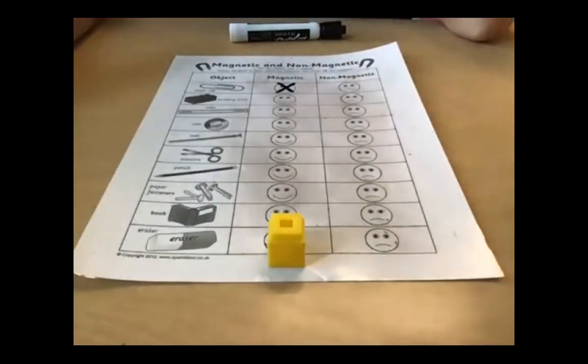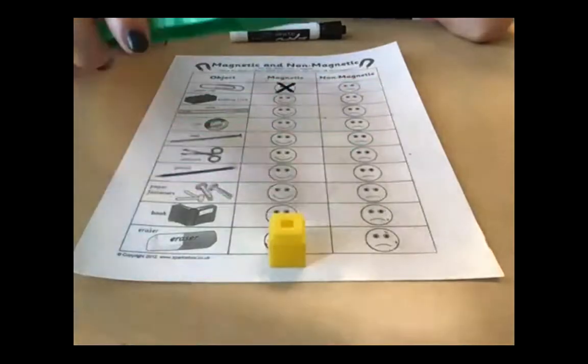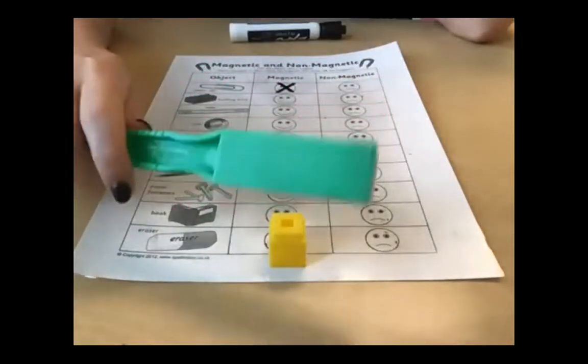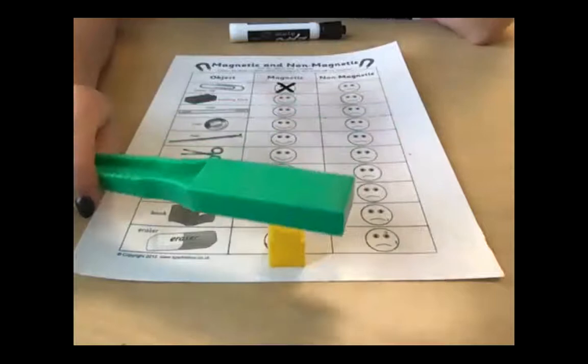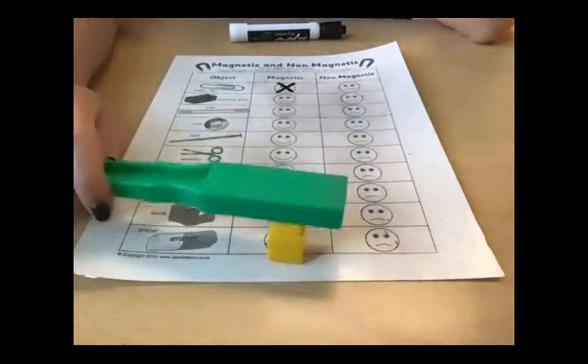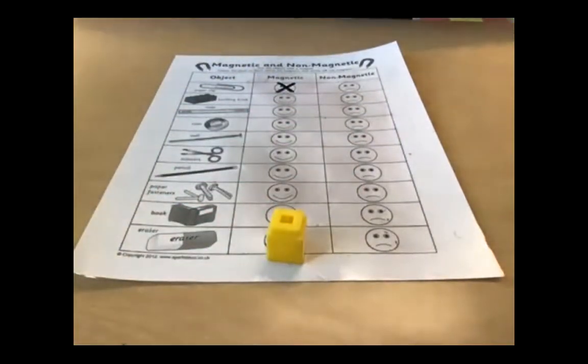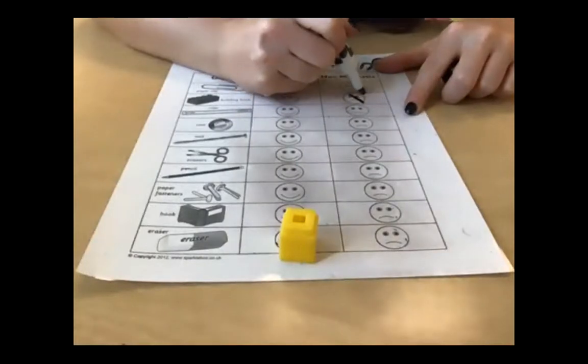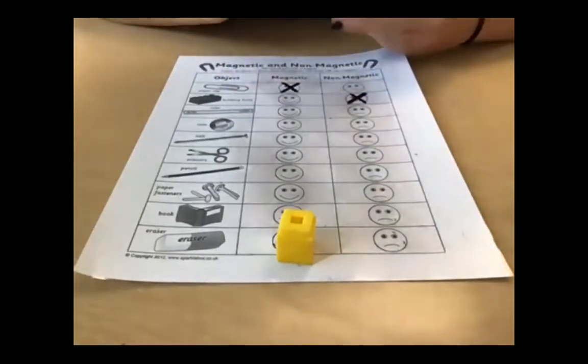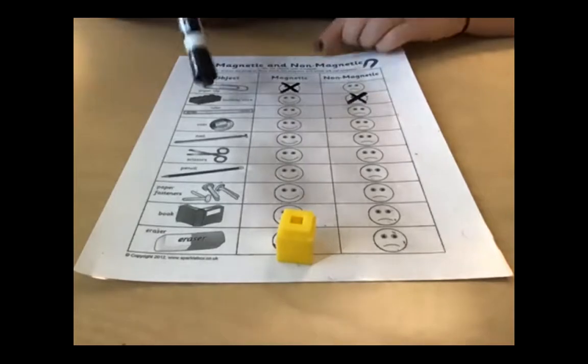All right, so I'm going to get my magnet close, and it is not pulled towards my magnet. I don't feel my magnet pulling it. It does not stick to my magnet, so it is not magnetic. All right, the next one is a ruler.